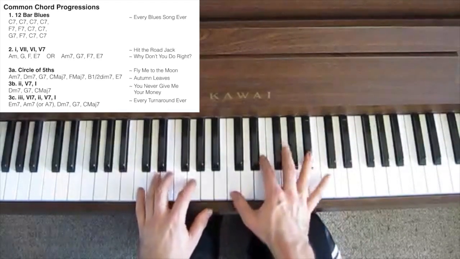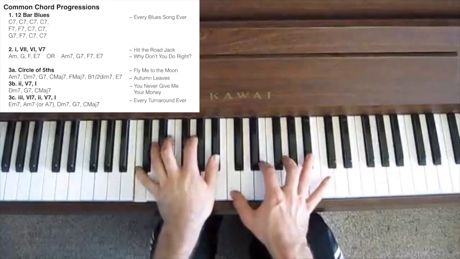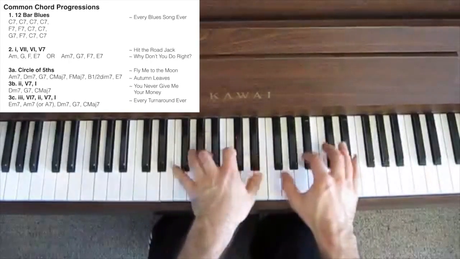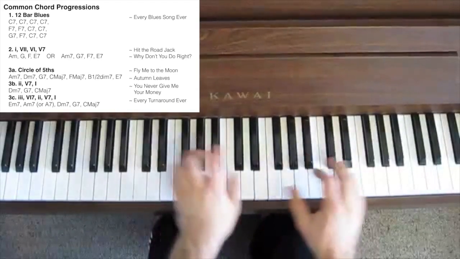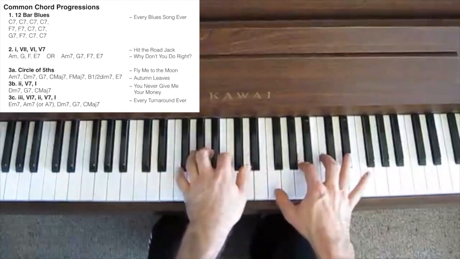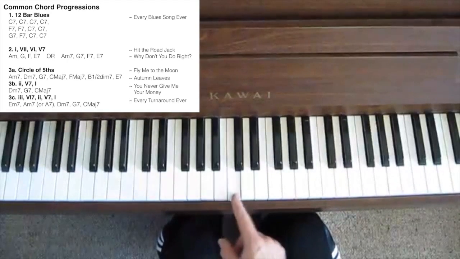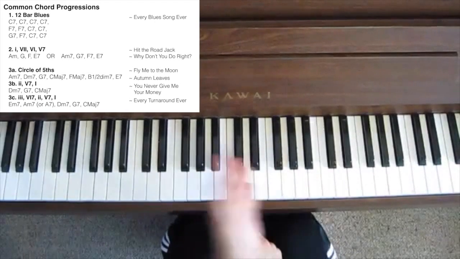So it's C in the key of C, C for 4 bars, F for 2 bars, C for 2 bars, G for 1 bar, F for 1 bar, and then C for 2 more bars. So that's 1, 4, 1, 5, 4, 1 in terms of the chords that you're using.